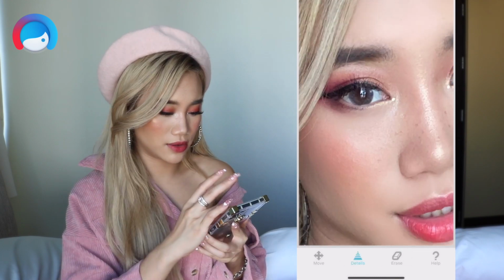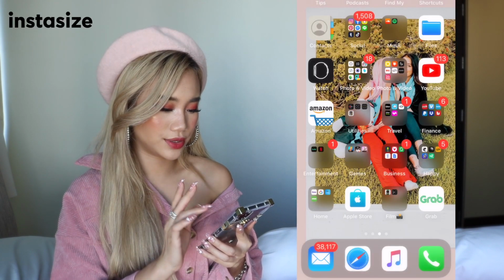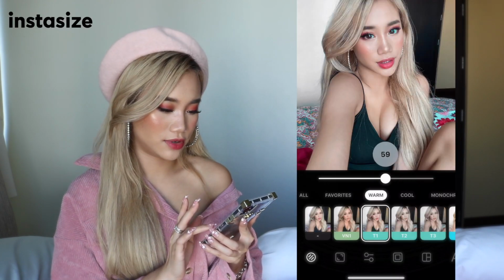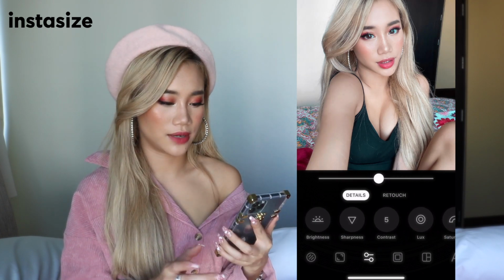Again, we're gonna be doing minor edits to the picture, going into the eyes and adding a little more detail because I want to accentuate my eye makeup, and go into Instasize. Using warm again. I think this is going to be the finishing product of the second picture. This is her. Next picture we're going to be touching is a nighttime picture.